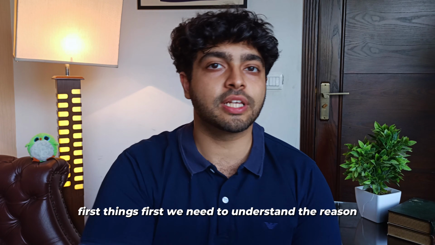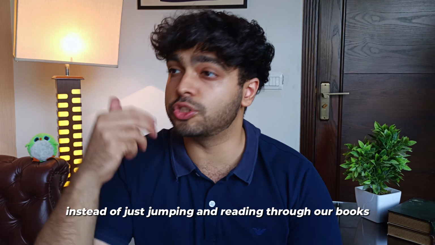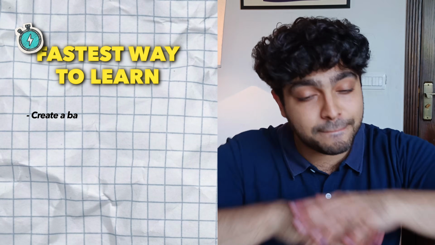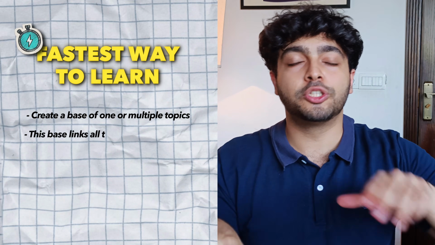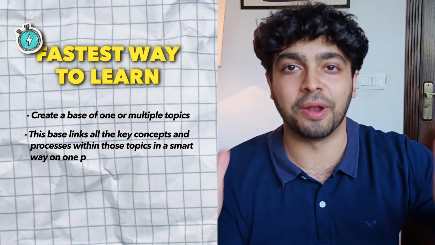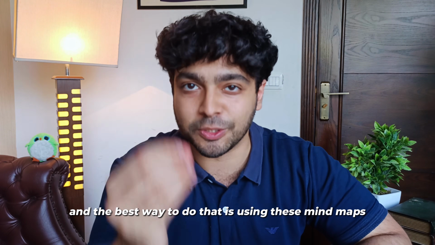First things first, we need to understand the reason we're creating these mind maps instead of just jumping in and reading through our books. The fastest way to learn is to first create a base of one or multiple related topics. This base should link all the key concepts and processes within these topics on one page. And the best way to do that is using these mind maps.